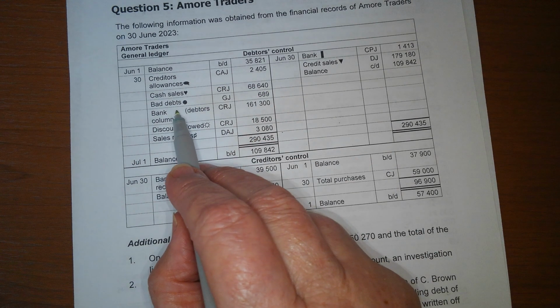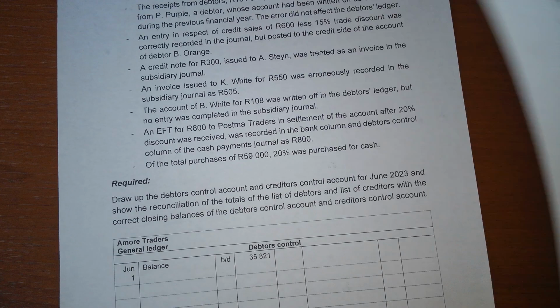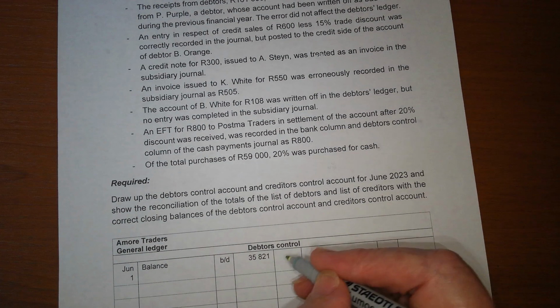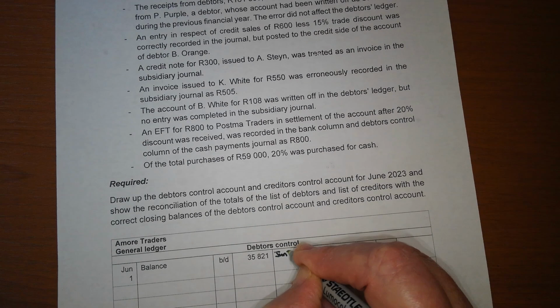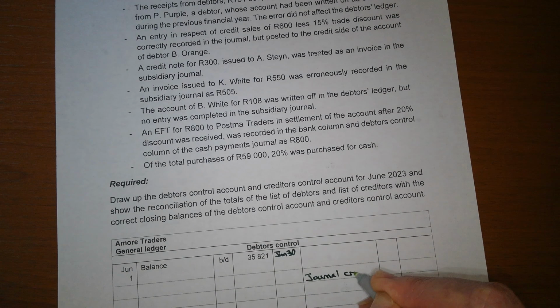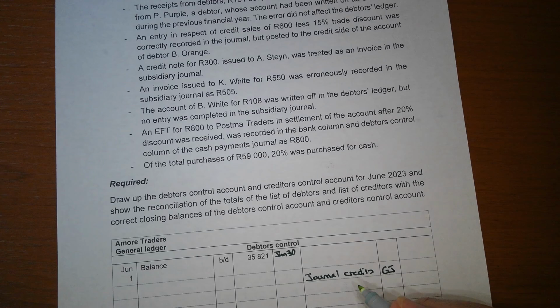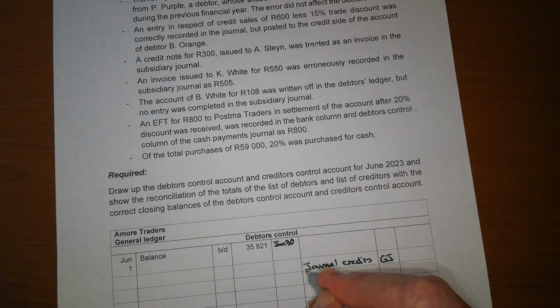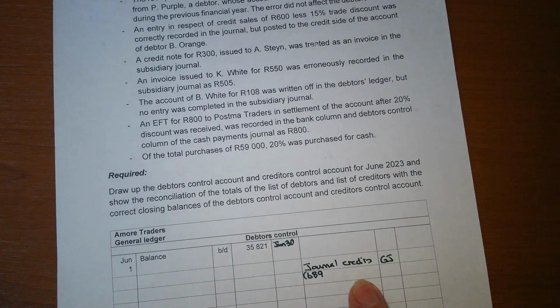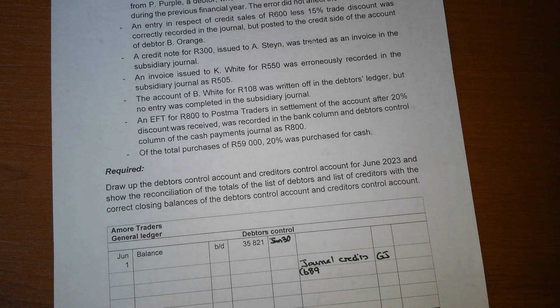Then there's bad debts. Bad debts decrease my debtors, so that should be on the credit side. So I will indicate on the credit side of my debtors control, journal credits, that is posted from the general journal, and the bad debts is 689. Because there can be additional entries, I will show the calculations just below the words to indicate how do I get the figure that I will put in the column for the debtors control.